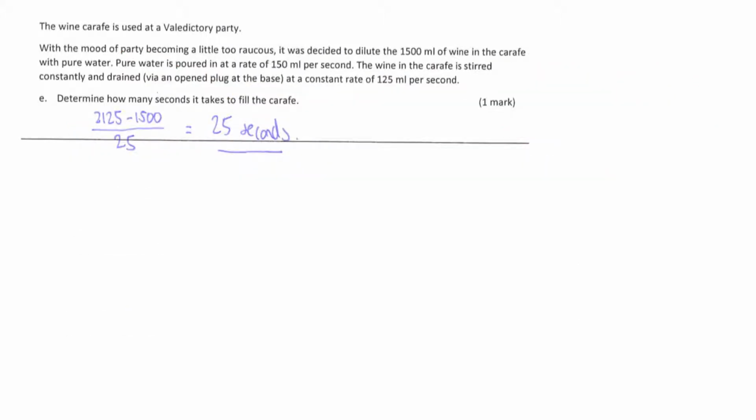All right, let's continue. The problem takes an interesting turn. Apparently the wine carafe is used at a valedictory party, and the mood of the party, people are getting maybe a little too intoxicated, let's say, and so a decision was made to dilute the 1,500 mils of wine currently in the carafe with pure water.